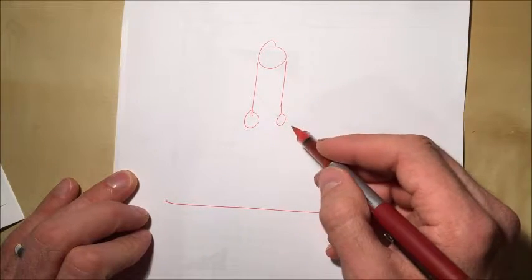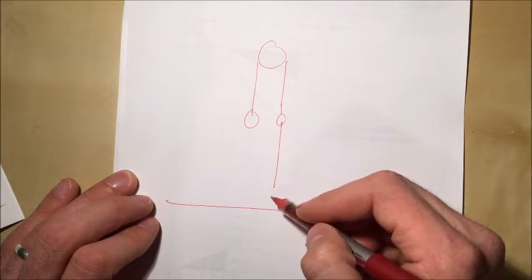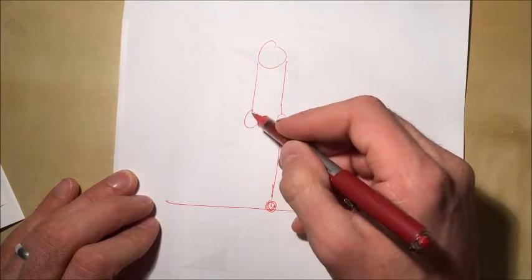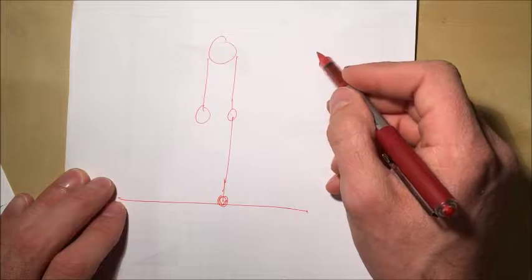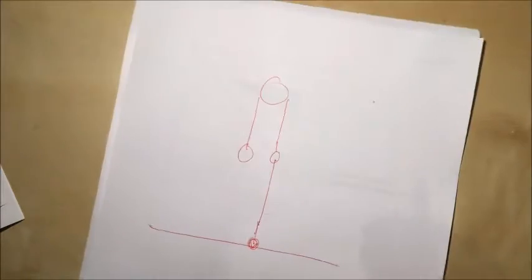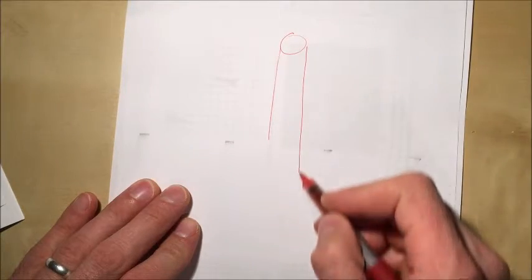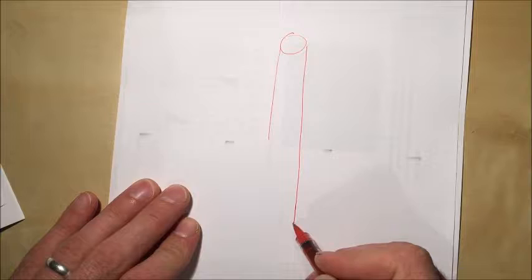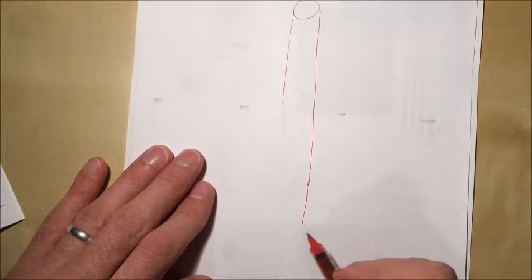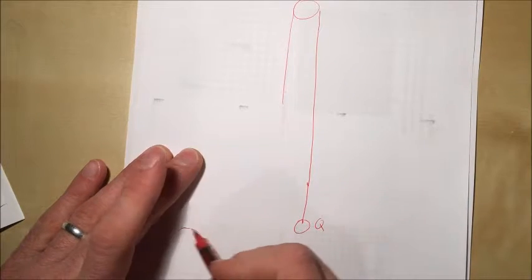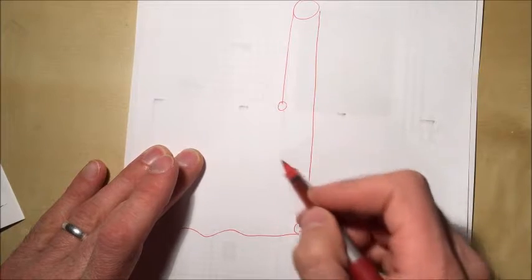and I've got the ground here. So Q goes down and smashes into the ground and then stops. And at the point where we stop, then we're going to look something like this. Here is my pulley. Let's say it sort of looks like this. So here's Q down on the ground, and here's P.